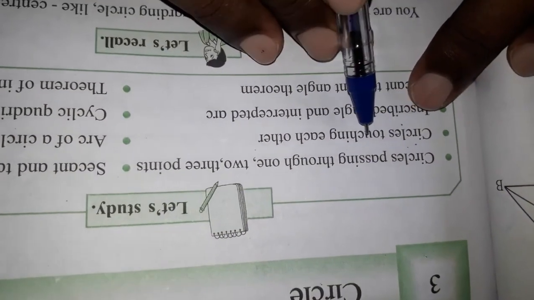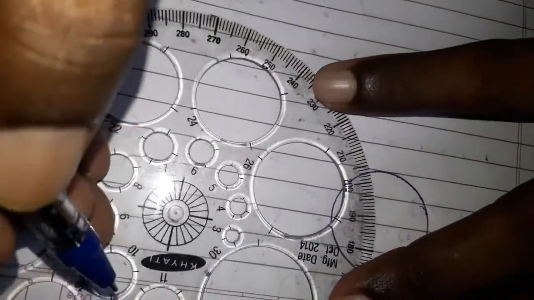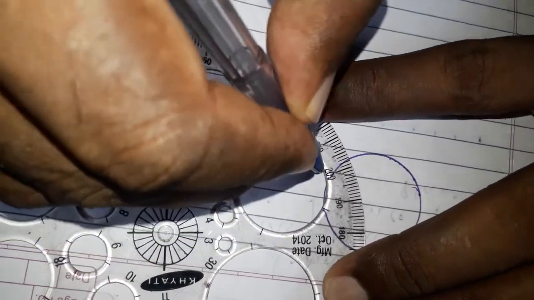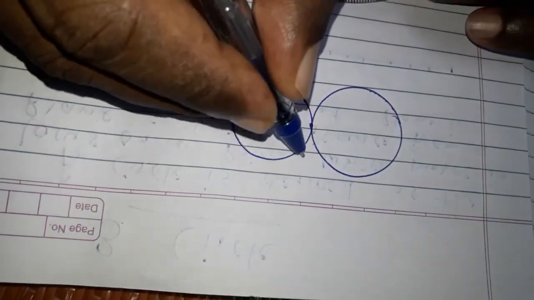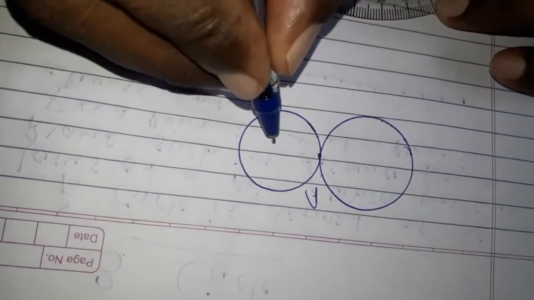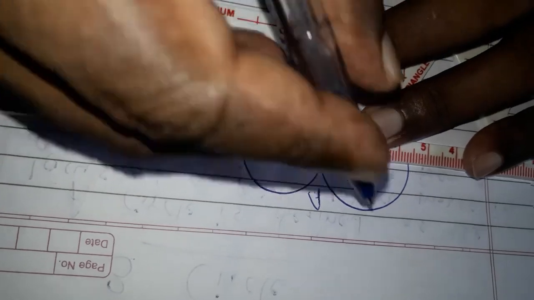Now the circles touching each other. Suppose this is a circle. The larger and smaller circles touch each other at one point. These two circles touch each other externally, and these are the centers of the circles, and the centers and the touching point are in a straight line.